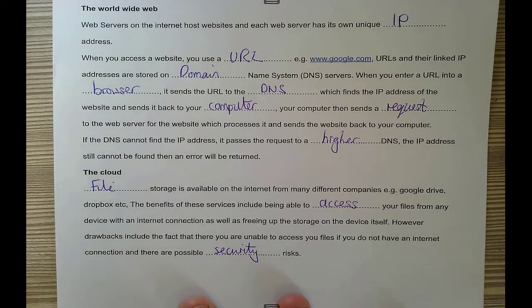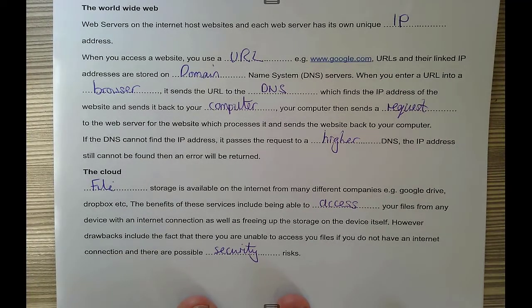Now, it's worth noting that the cloud, although people normally think of the cloud just as file storage, is also things like software as a service. So that is things like having access to software like word processing software. Okay, the cloud can offer services, so things like Google Docs, for example. It's a word processing software. It's available through the cloud as software as a service. And there are your answers for the fill in the blanks all about the internet.